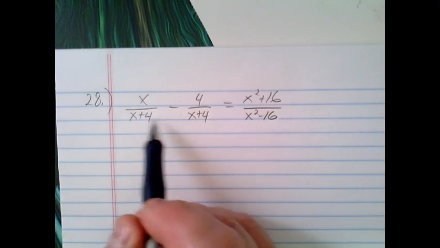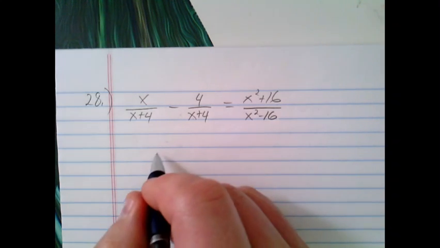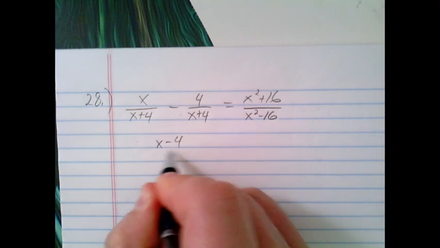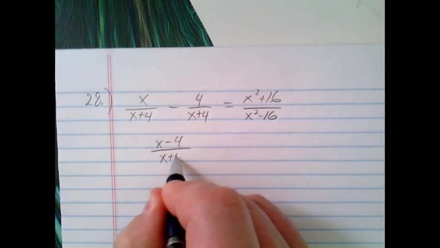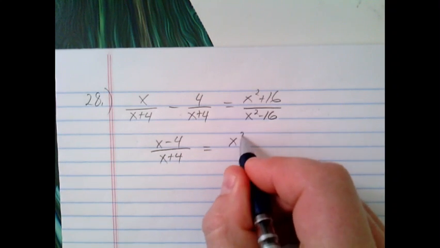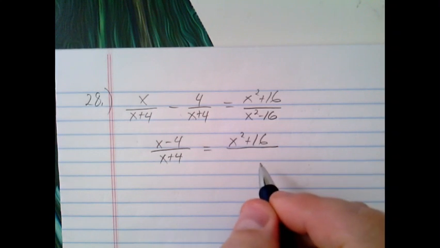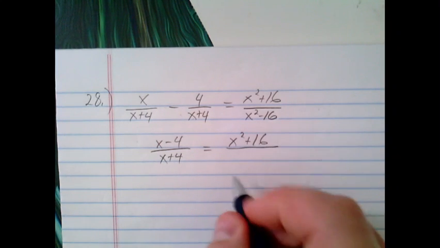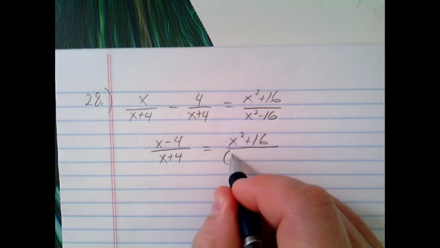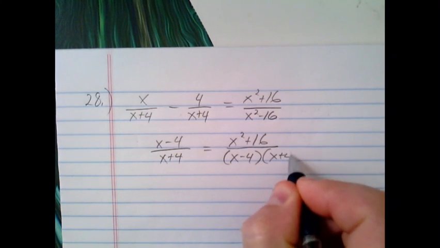I see right off the bat that these two fractions have the same denominator, so I could just immediately put them together and make that x minus 4 over x plus 4. It wouldn't hurt anything if you didn't do that, but I think it might simplify the problem a little. Now this other denominator is a difference of squares. I can factor that as x minus 4 times x plus 4.